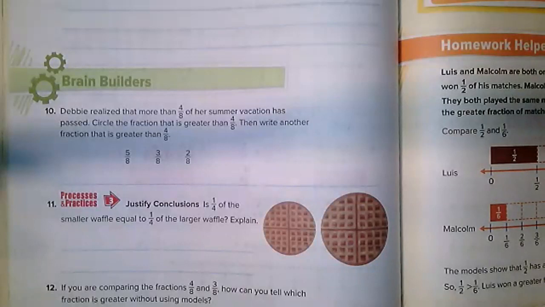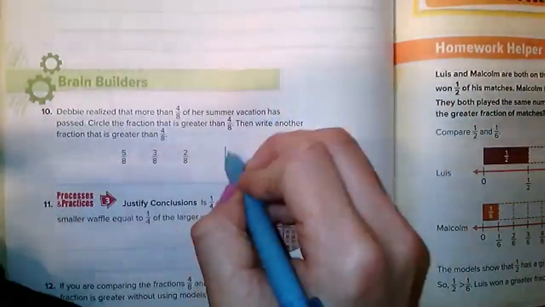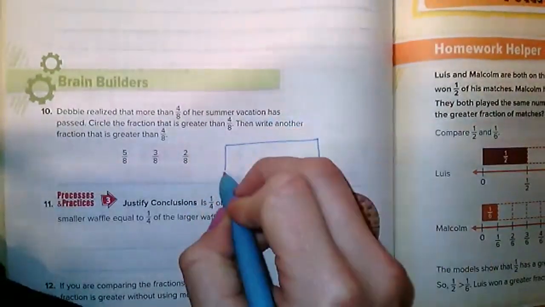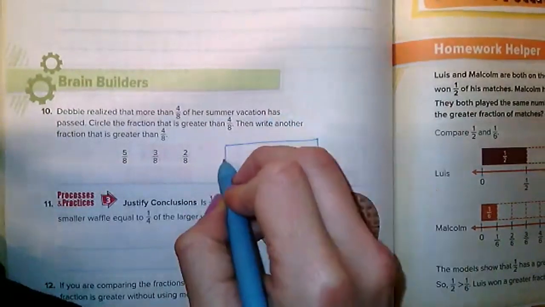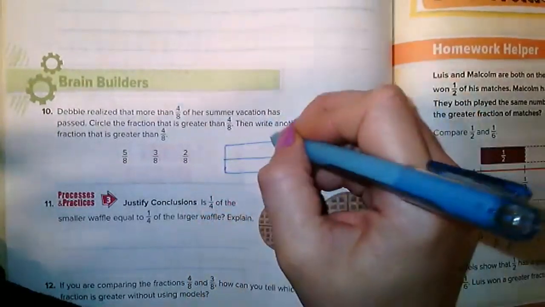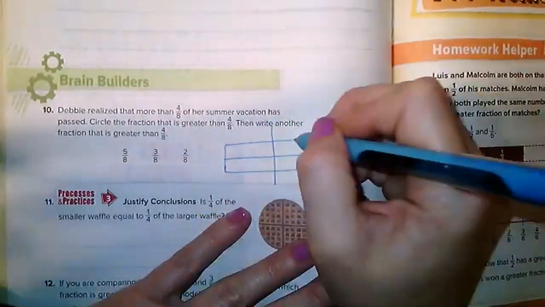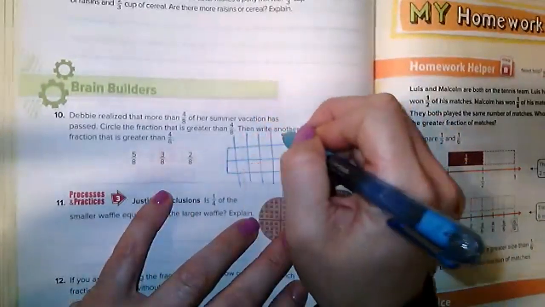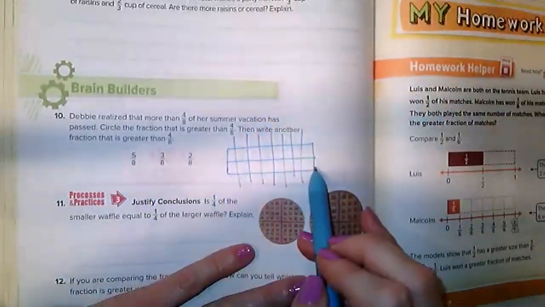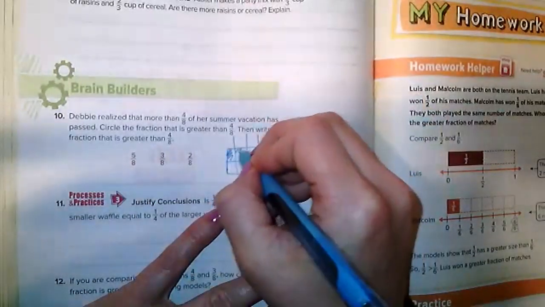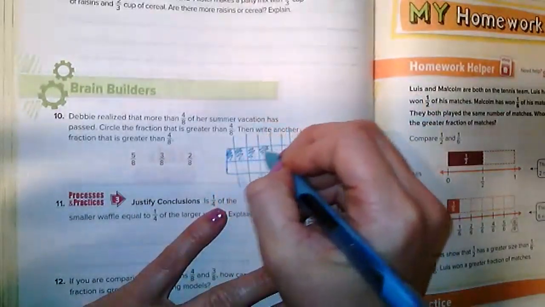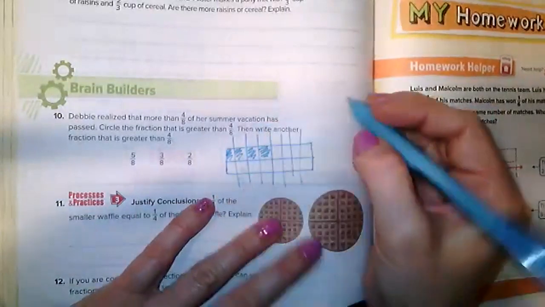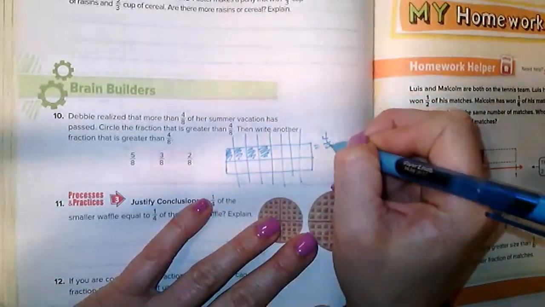Okay, so if we were to have, I'm going to do this. Okay, I'm going to break it up into 8 pieces. Okay, so I've got my 4, and then I cut those in half as well. Okay, so I've got my 8s. So 4/8, 2, 3, 4, okay, would be right here. So I'm going to put 4/8, okay.